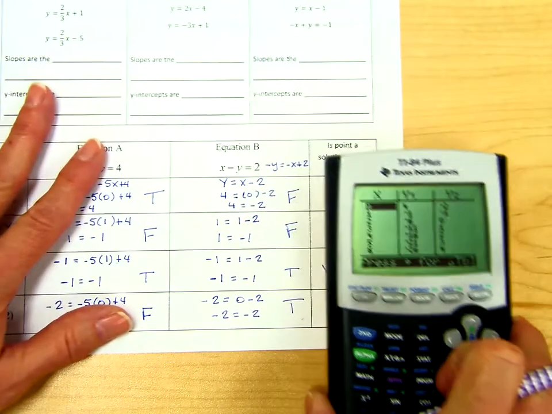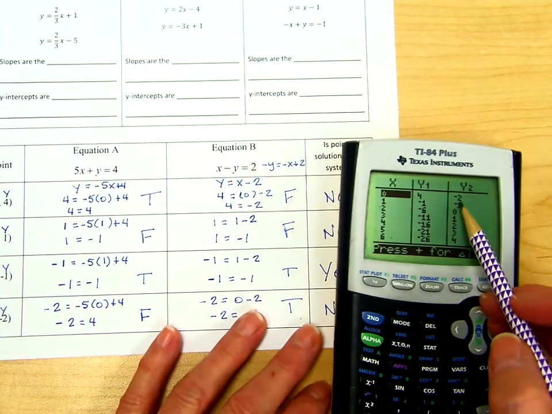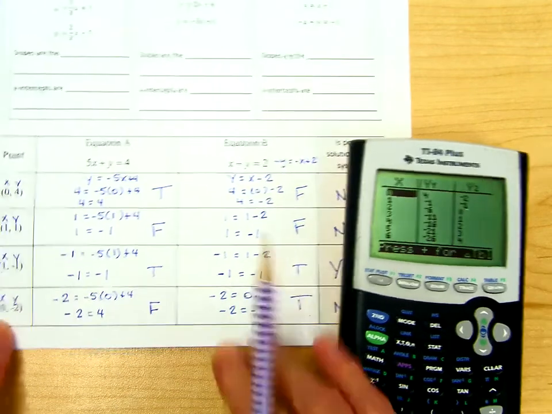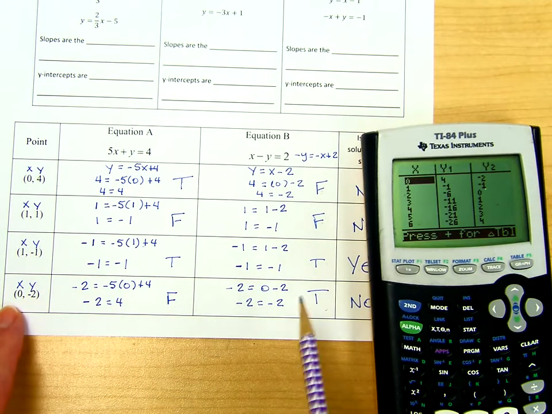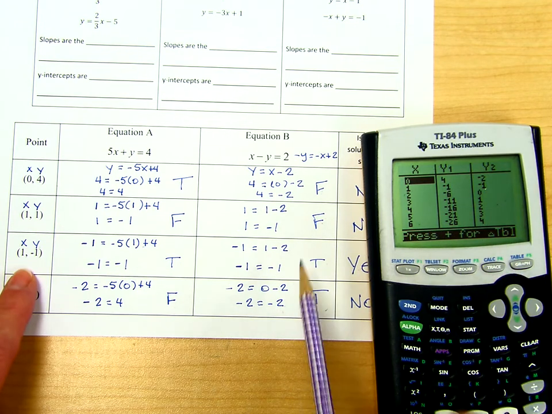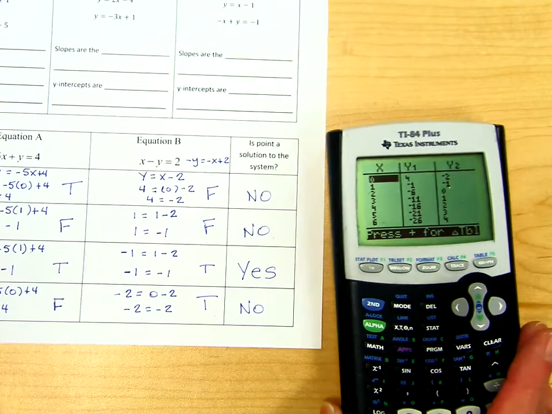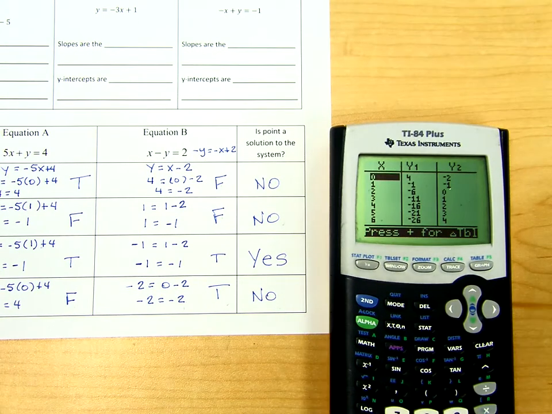Now for the second equation, that's this y value. So 0, -2 is the one that worked here. So you had your 0, -2, and we said that that was true. And 1 also gave us a -1, so that was true. So in the calculator, how do you know which of these is your solution?